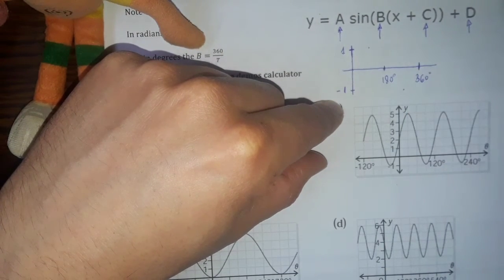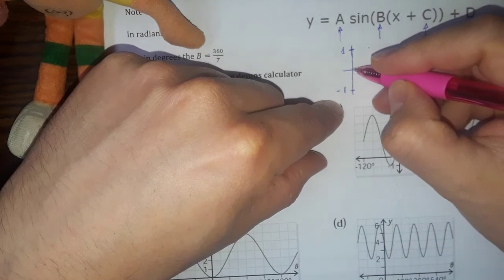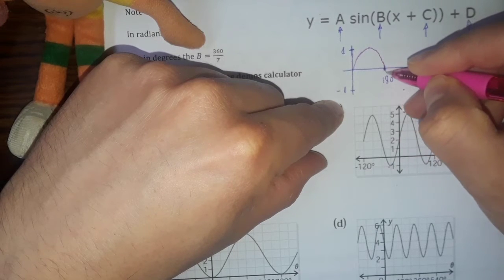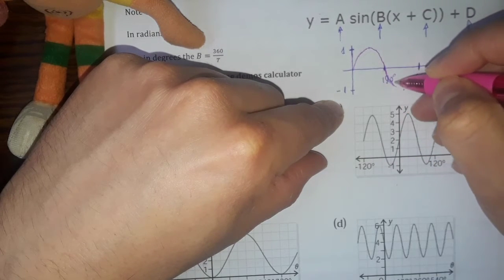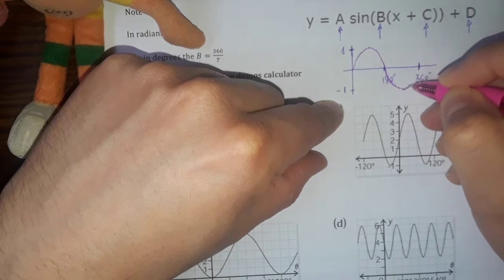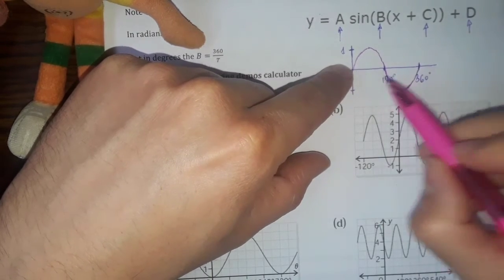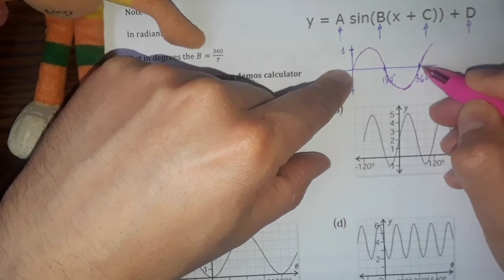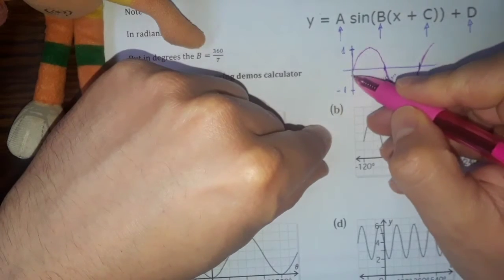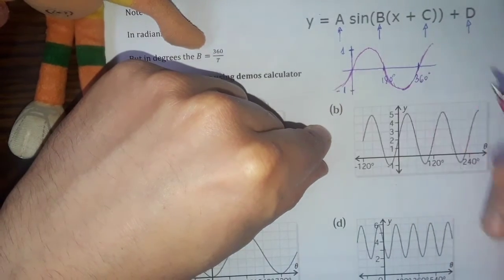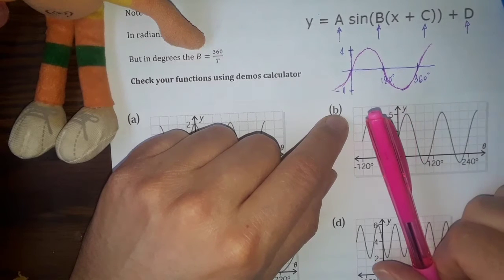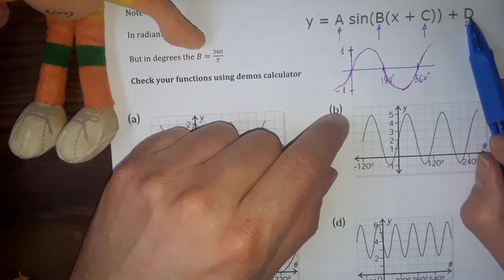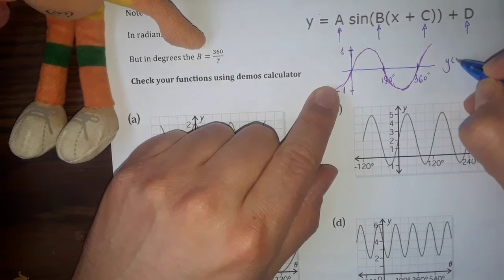So let's use another color. It would go like this: go up, then cross the x-axis, go down to -1, touch -1, and then go up again. And this is a full cycle. If you look, here it's going up, here it would still go up, right? So here we have ended a full cycle, and here it would go down. So this is how the sine behaves.